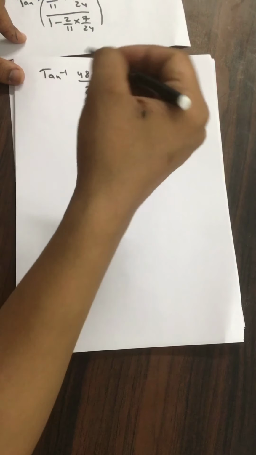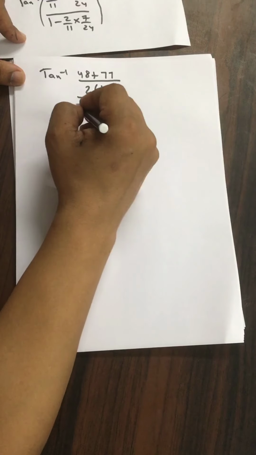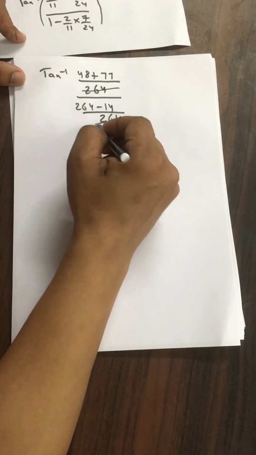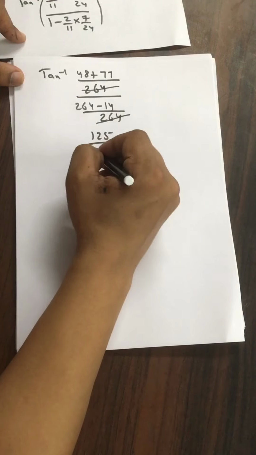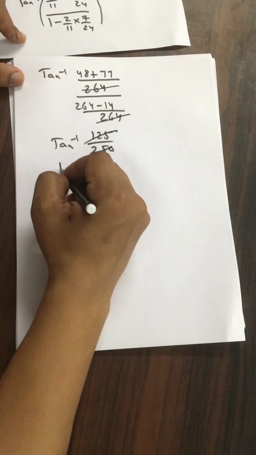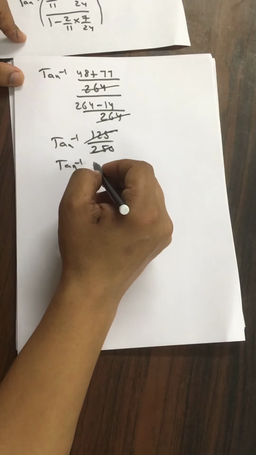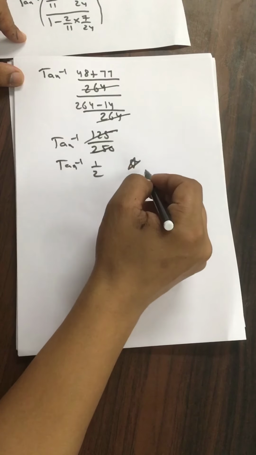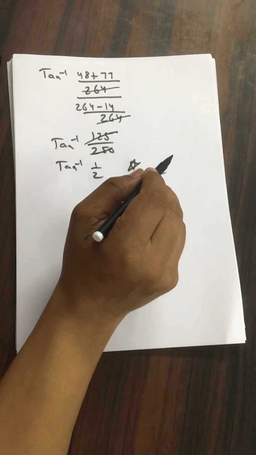Got it? Upon, this will also be 264. This will come over here, 264 minus 14. So this cancels. And then when you add this up, this comes 125 upon 250. Cancel. So tan inverse, how much was the right hand side? 1 by 2. Yes, got it. Good. So this is your answer.